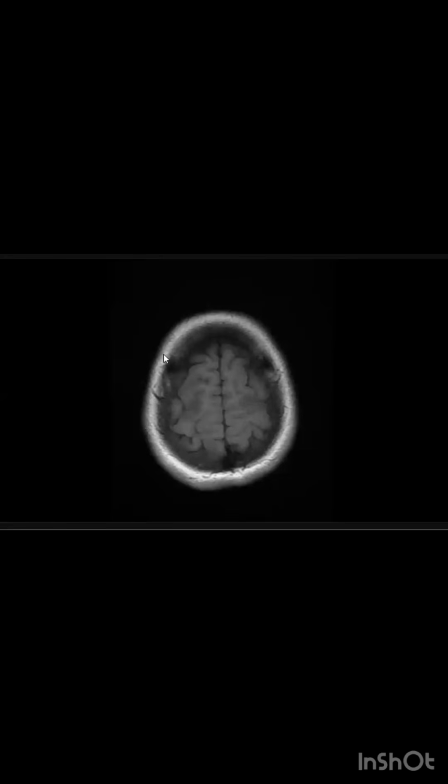Your patient, a 30-year-old female, admitted to ICU due to multiple seizures after cesarean section. I'm unable to scroll the images. Click once and scroll.